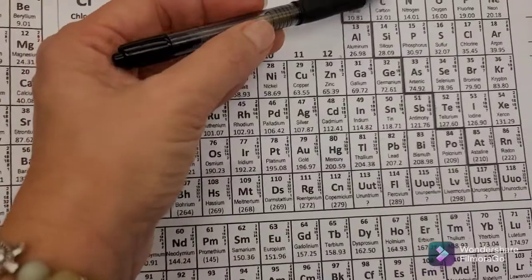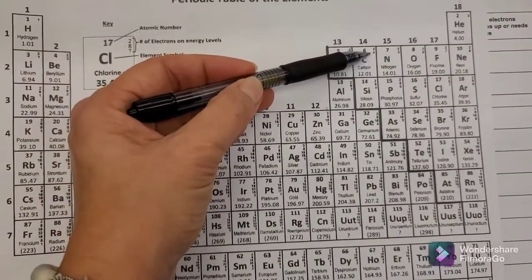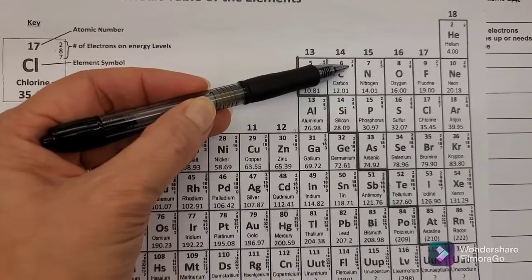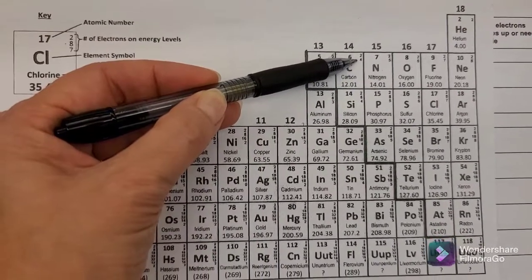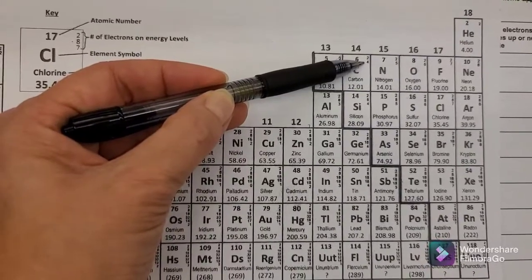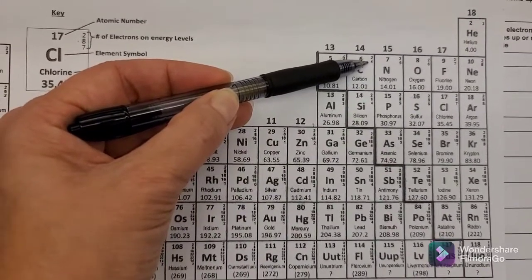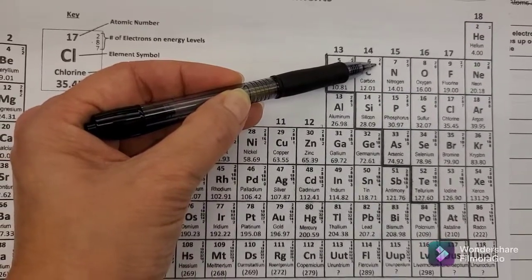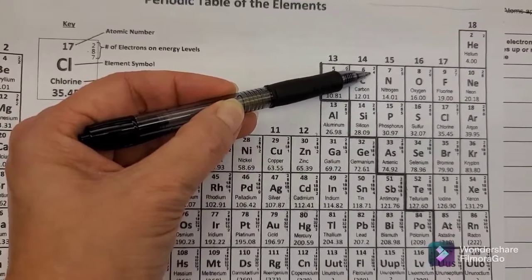So for carbon, how many valence electrons does it have? I have the answer on my periodic table. If you want the number of electrons in the last shell, you look at the last teeny tiny number in every box on the periodic table. That's the amount of electrons in the last shell. Does that make sense?